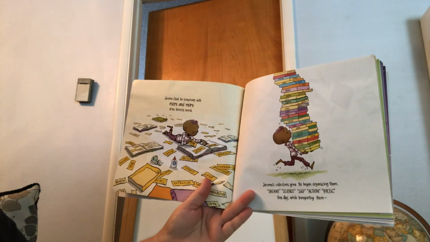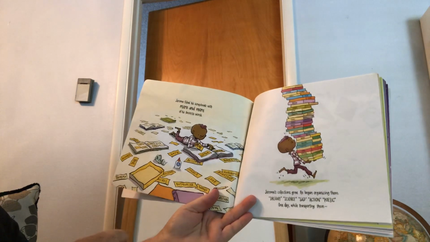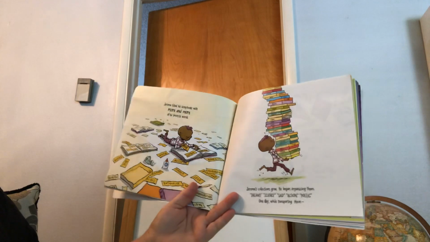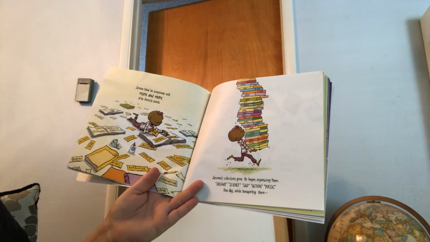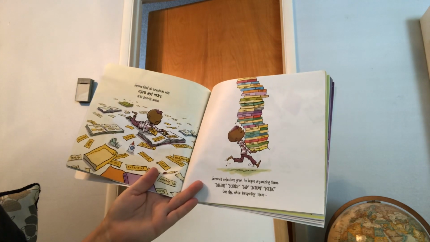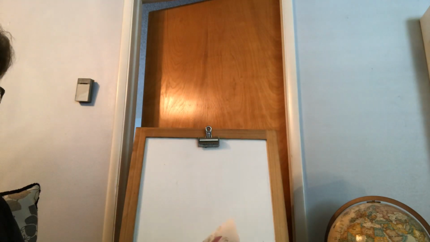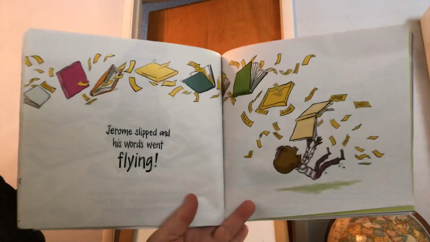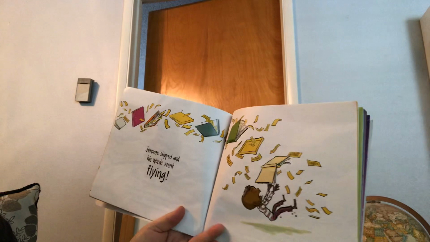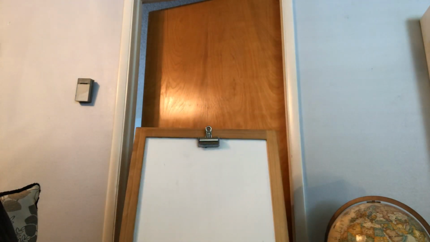Jerome filled his scrapbook with more and more of his favorite words, things like timber, lore, potential. Jerome's collection grew. He began organizing them. Dreamy, science, sad, action, poetic. One day, while transporting them, Jerome slipped and his words went flying. Oh my goodness. Words like zen, peace, beyond.